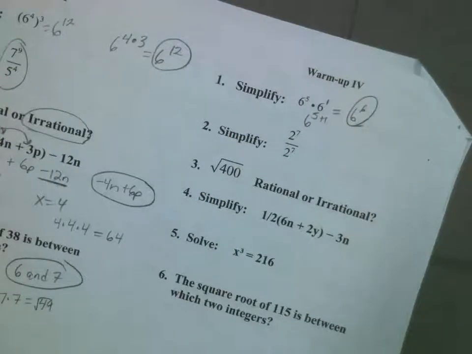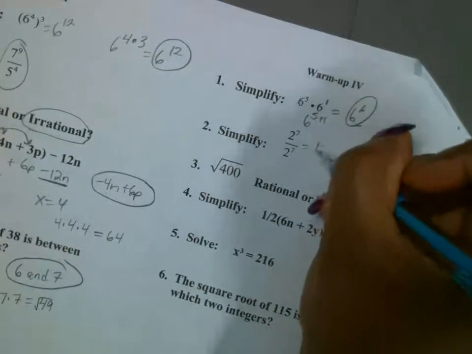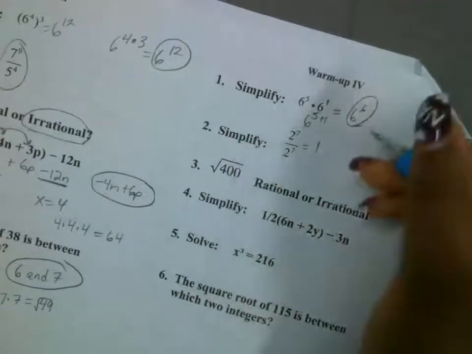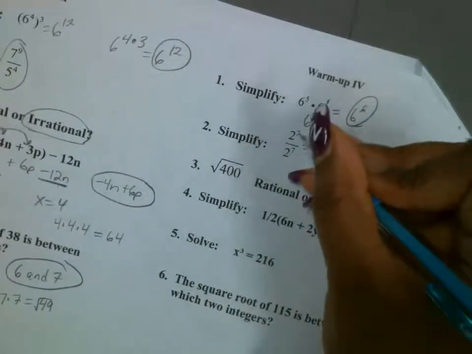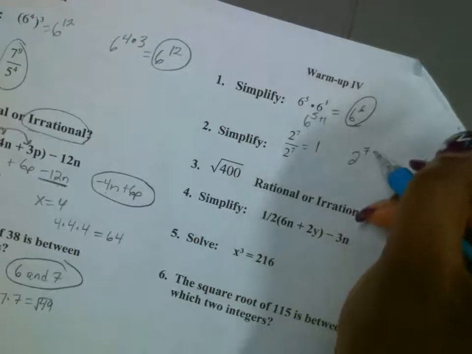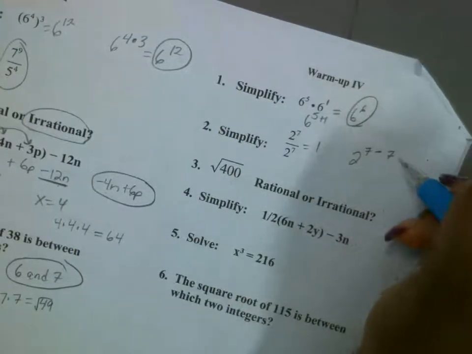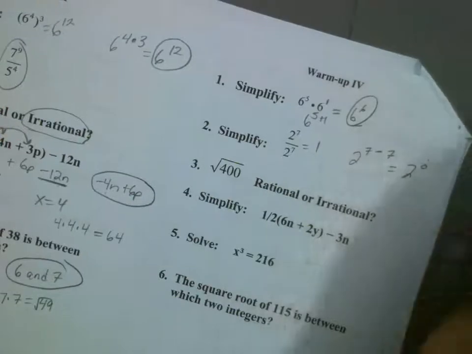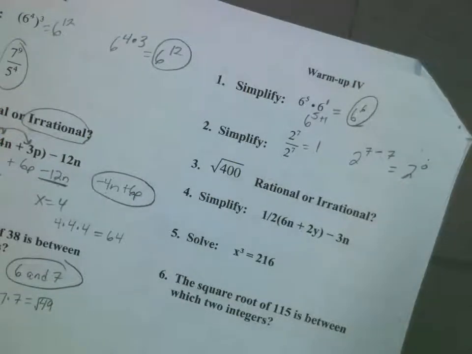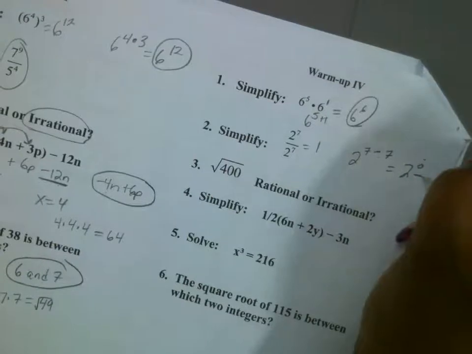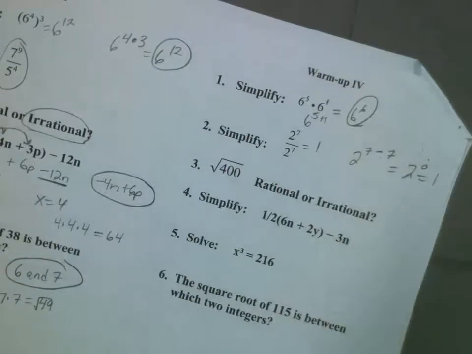Number 2, simplify. What answer did you get for number 2? Somebody different. Yes. 1. Very good. This is 1. Remember, you're going to subtract. When you subtract, the exponent on the top is 7 minus the exponent on the bottom, which is 7. So that's going to be 2 to the 0 power. That's saying don't multiply 2 at all. So your answer is automatically going to be 1. Any number raised to the 0 power, the answer is 1 because you're not going to multiply it at all. So your answer is always going to be 1.